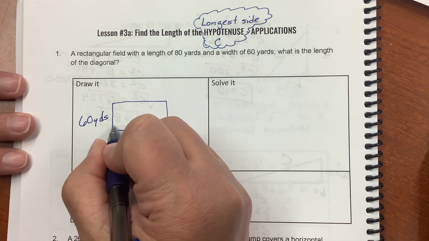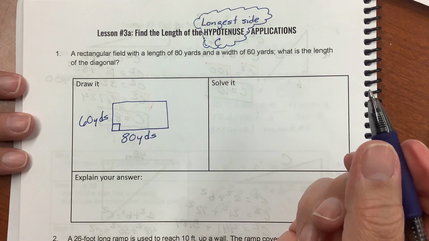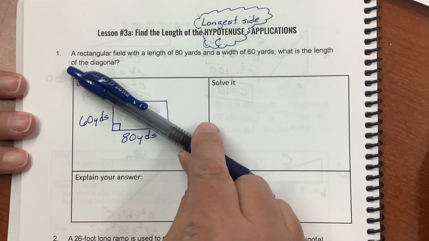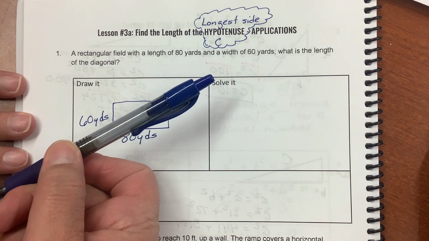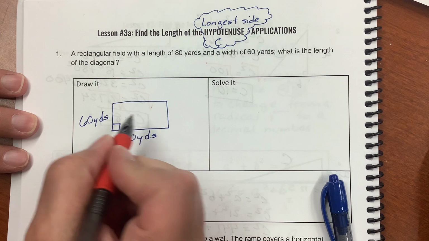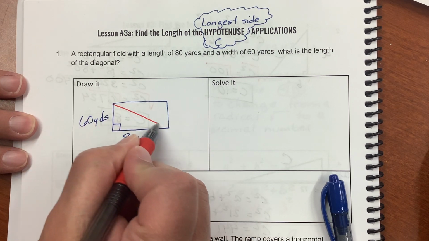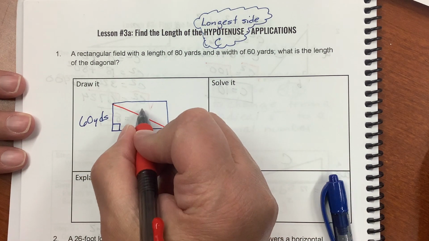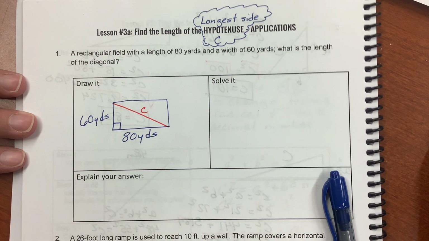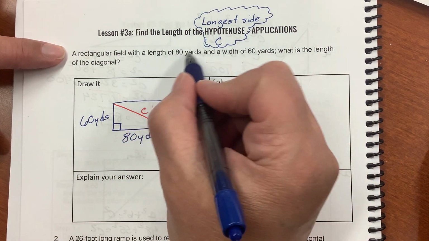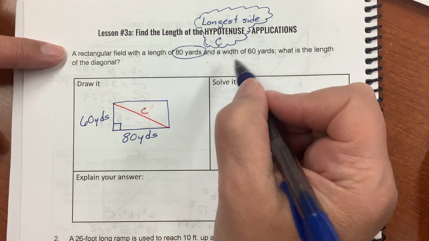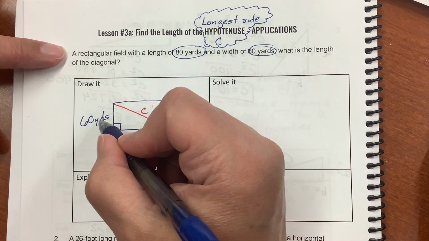And it's a rectangle, so I know there's a right angle there. Now a diagonal goes either from one corner to the diagonal opposite corner, so it's going to go like that or like that. And so I have a diagonal going this way. And I'm going to call that C. So now I'm just going to go back. Rectangle, check. Length of 80 yards, 80 yards. Width of 60 yards, 60 yards.